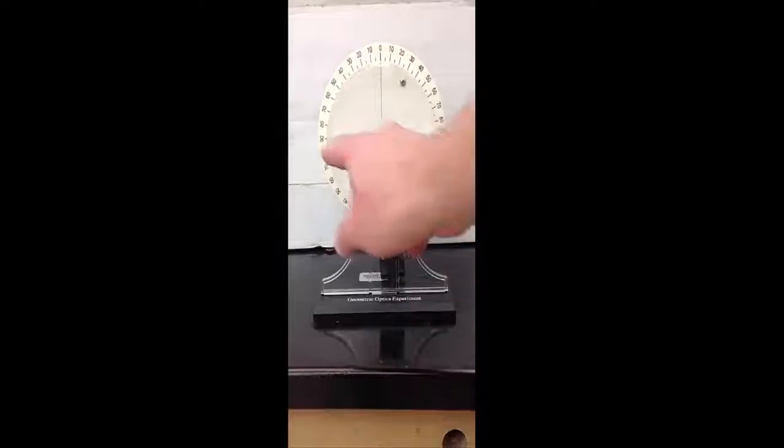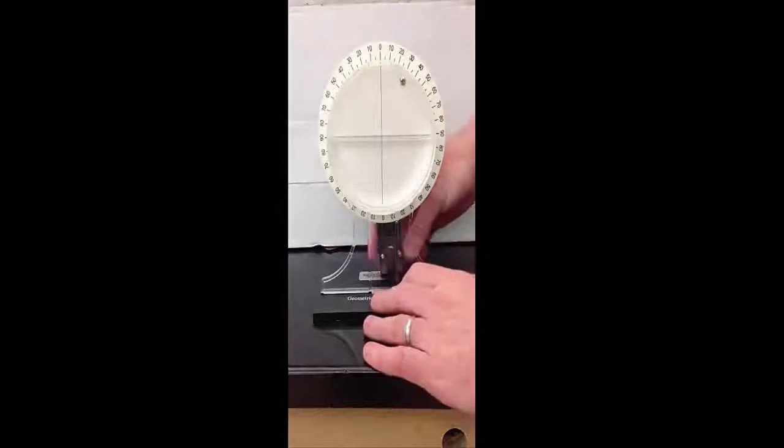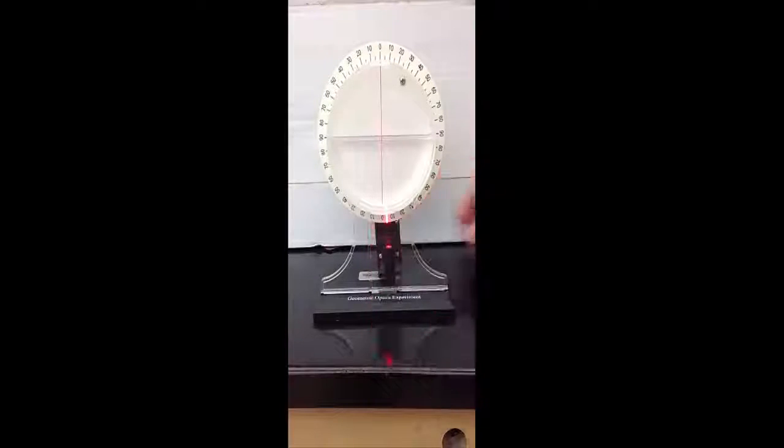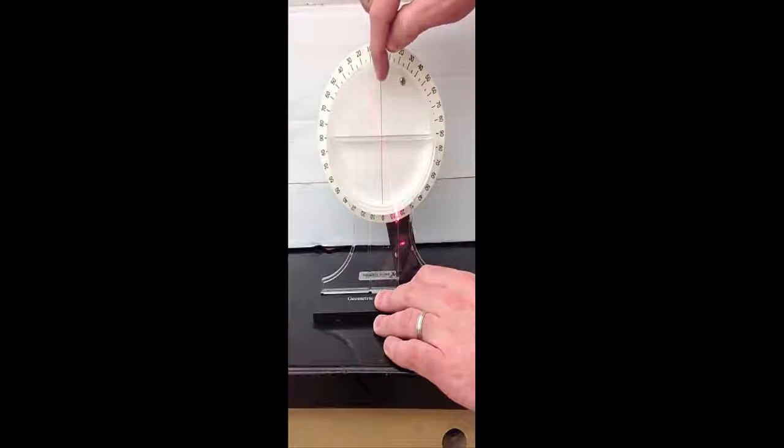This is the apparatus you'll use for this lab. Before you get going, you want to make sure that the water is filled up exactly to the line. Turn on the laser and you'll see this. You'll be shining the laser from the water to the air and from the air to the water.